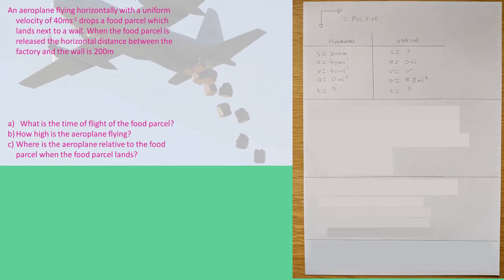So in these types of questions, time is the same for horizontal and vertical. Everything else is different, but time is the same in both the horizontal frame of reference and the vertical. So we can use vertical components or horizontal components to find time. To find the time of flight of the food parcel, we don't know S, we don't know V, and we don't know T vertically, so we're really limited in what we can do there. But we do know quite a lot about horizontal, so I'm going to use the horizontal components to start with.